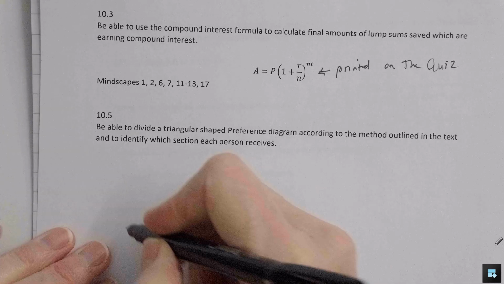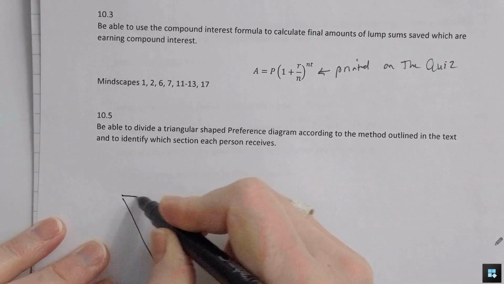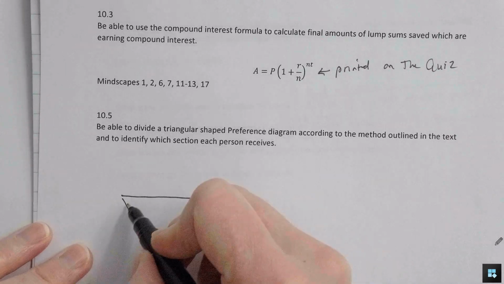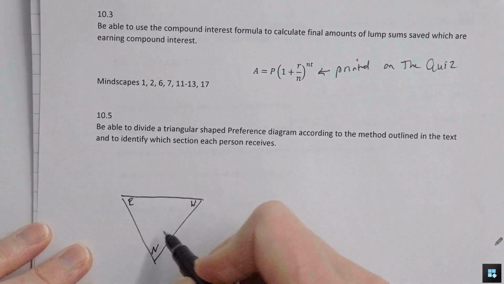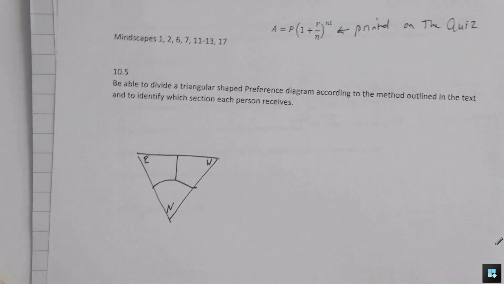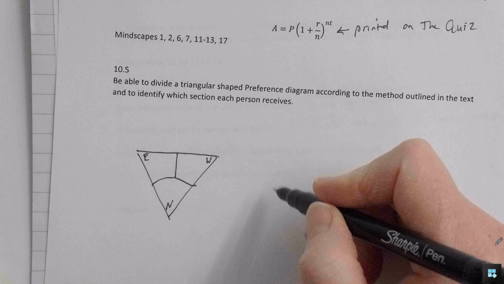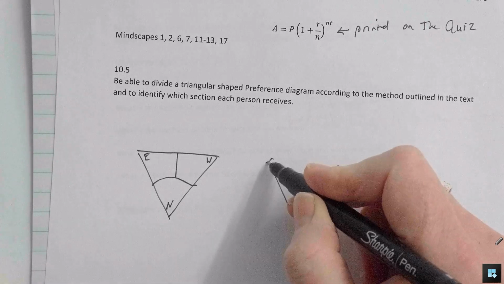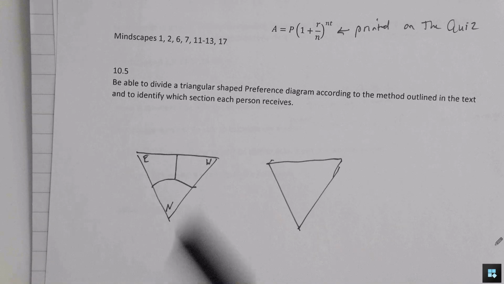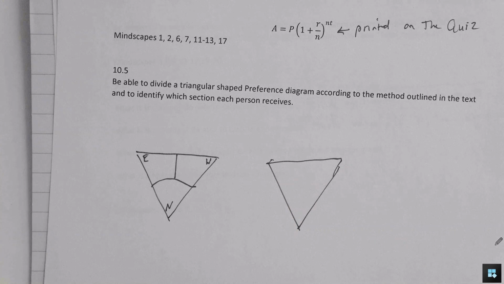And then in 10.5, we looked at preference diagrams. Remember, they're labeled backwards because what you make when you're making a preference diagram is where you would prefer to get what section you would prefer to have if the point that we divide with is placed in one of these areas.